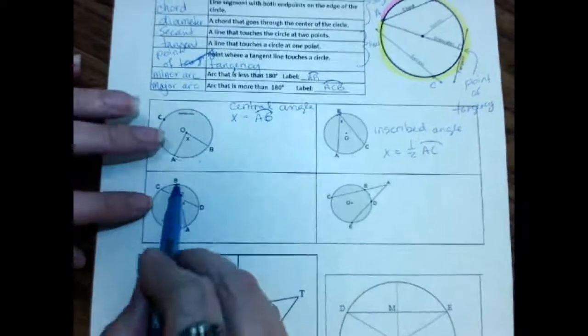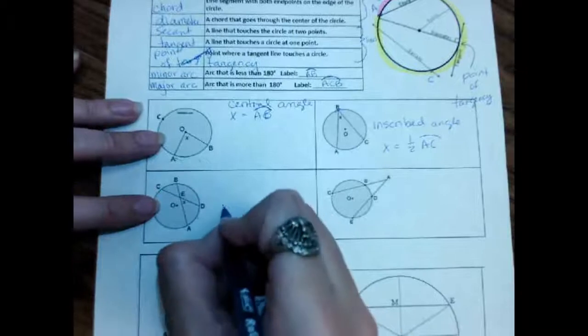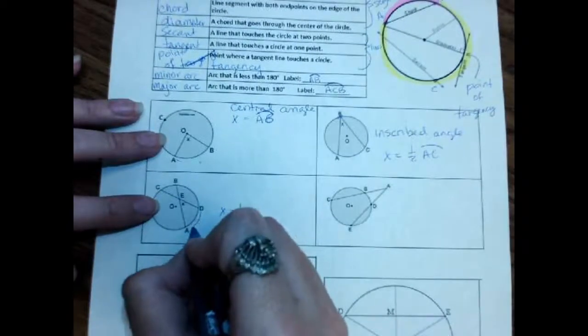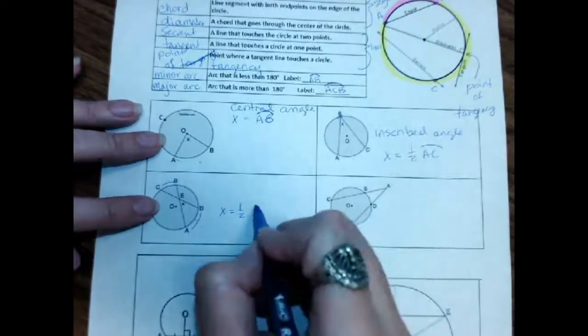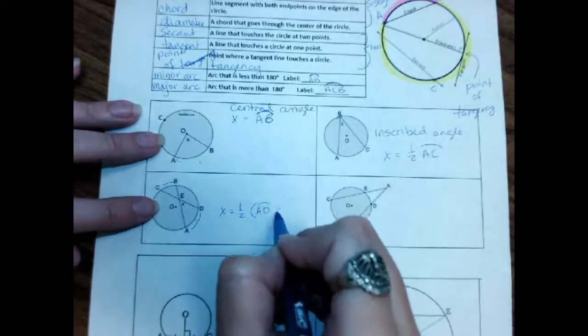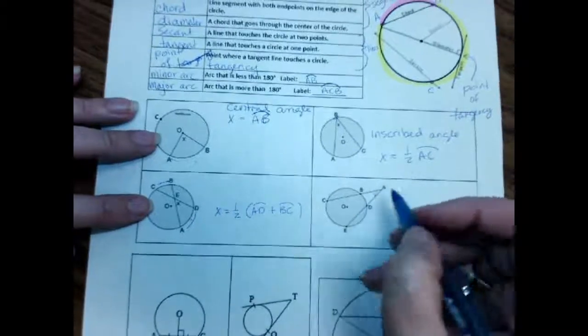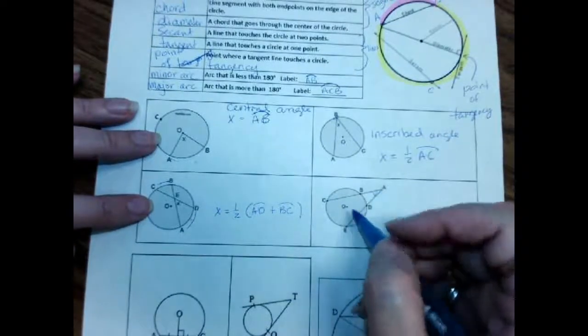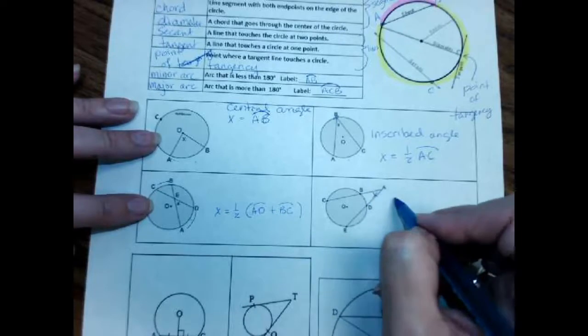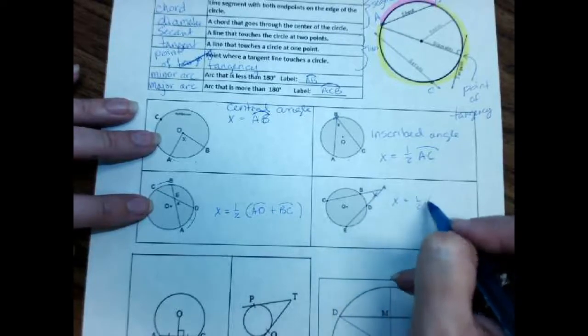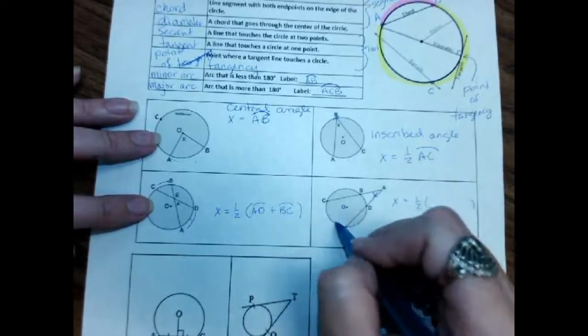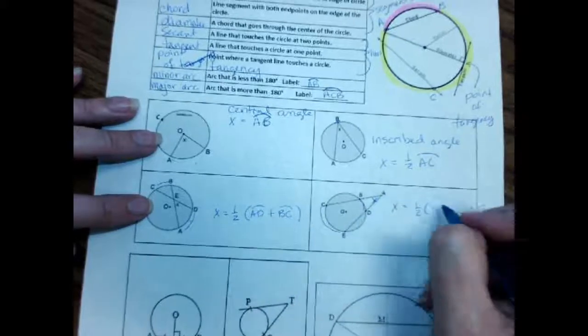This one is where I have 2 chords crossing, and it's equal to 1/2, then I add these two together. So 1/2 AD plus BC. This one is where it's 2 secants, and the X is on the outside like that. It's 1/2 again, and it's the big one, CE minus BD.